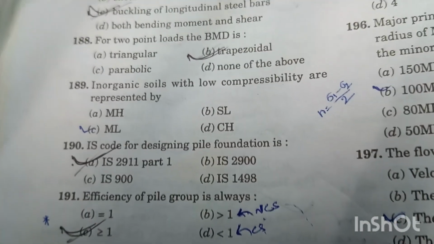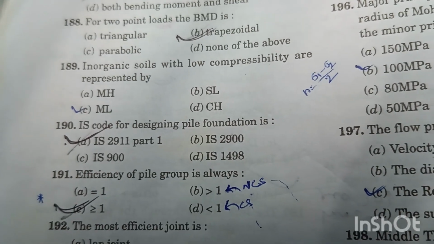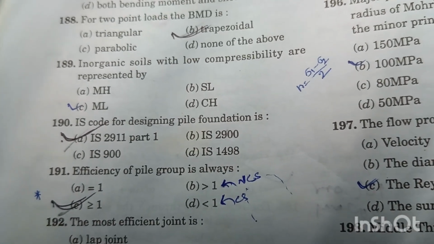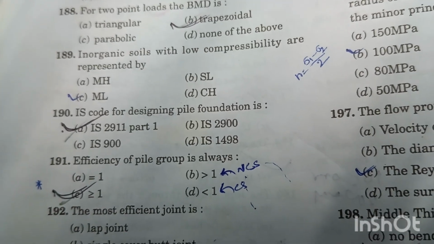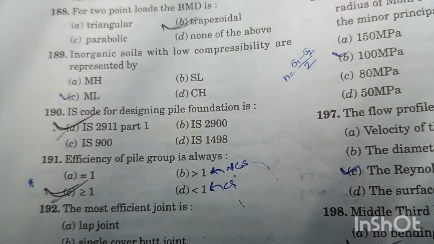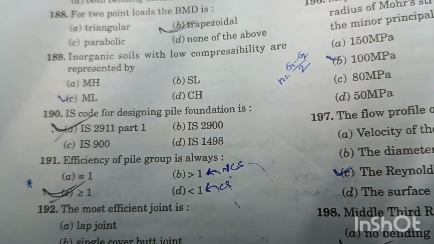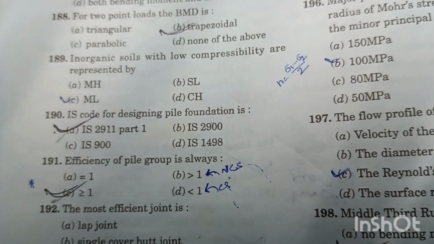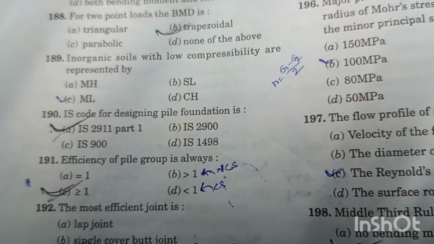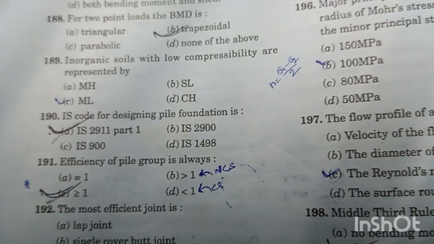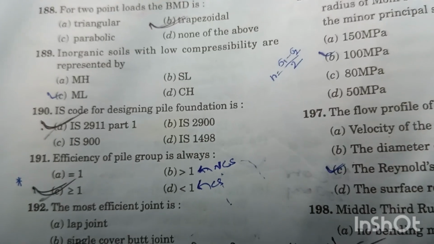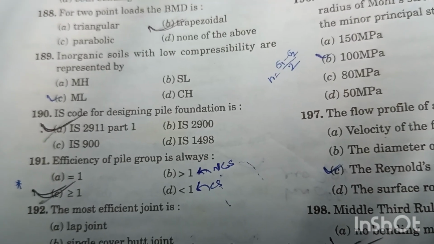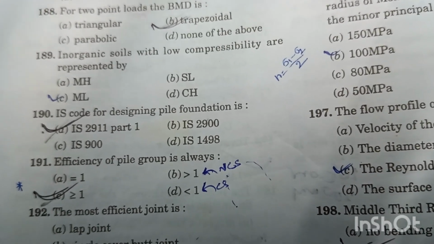Question number 190. The IS code for designing pile foundation is IS 2911 Part 1. Option A is the right answer. Question number 191. Efficiency of pile group is always greater than 1 for non-cohesive soil and less than 1 for cohesive soil. But here the options are not given. So on an average you can write efficiency of pile group is always greater than or equal to 1. Option C is the right answer.